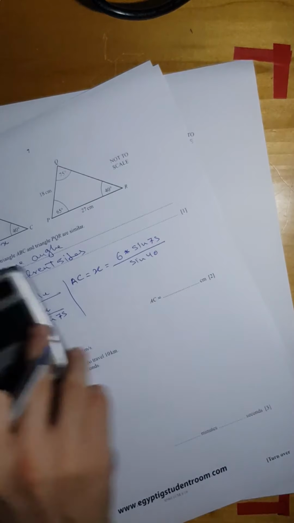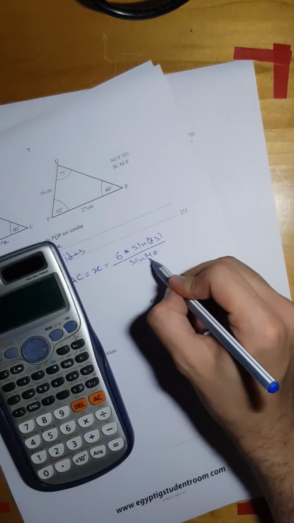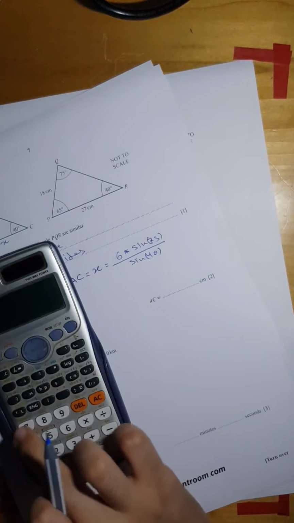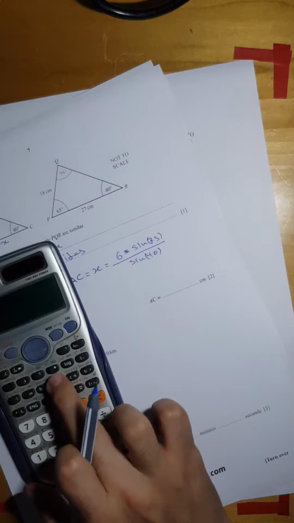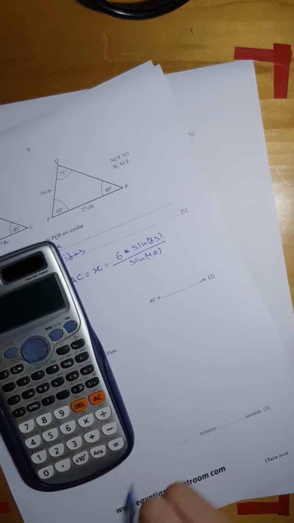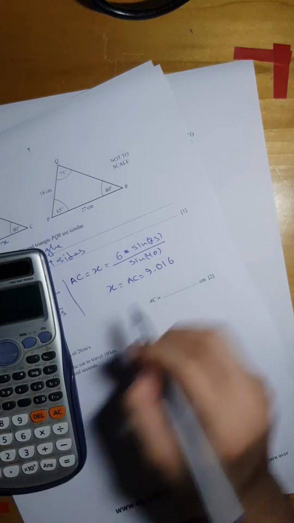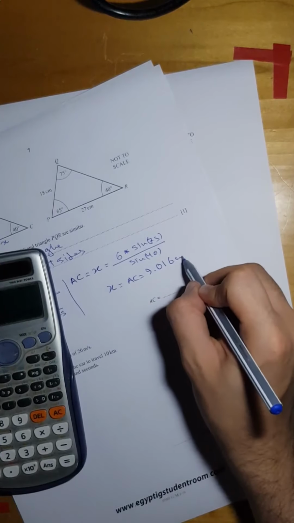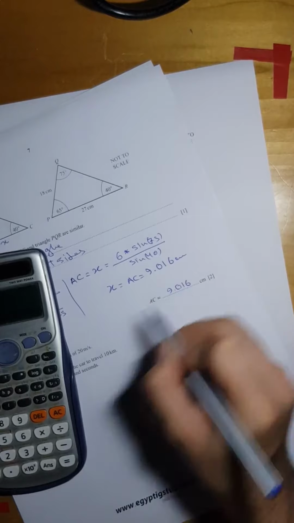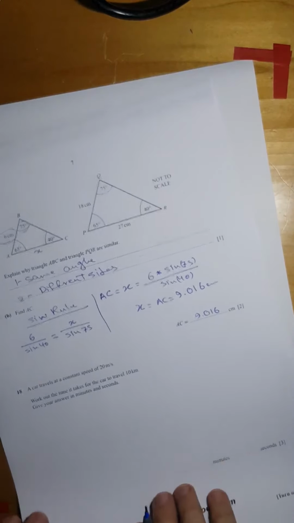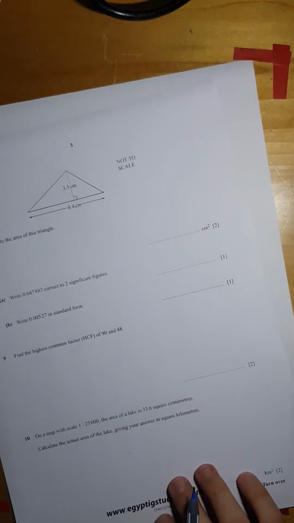Let's type that in the calculator and find out what the value is. So x, or as you can say AC, equals 9.016. Okay, so AC, let's write centimeters, 9.016, and that's how it's done. Now to our next question.